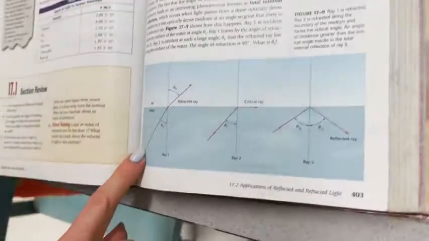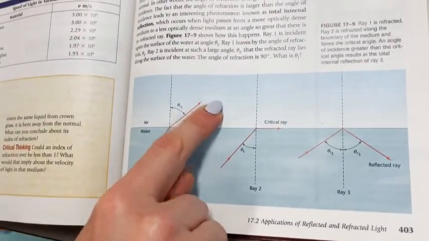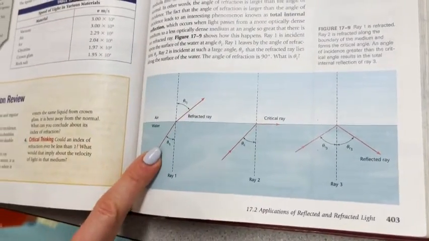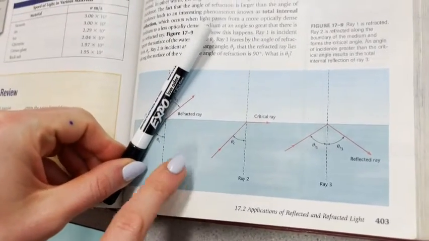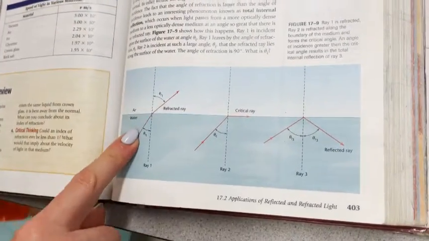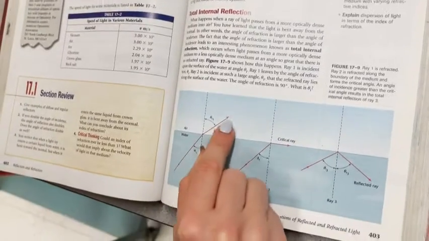Okay, so here we are going from the other side. Here we're going from water into air, right? And normally it would just go straight, right? But we have bending at that surface because we have a change in the different indexes here. Okay, so we're bending away here.